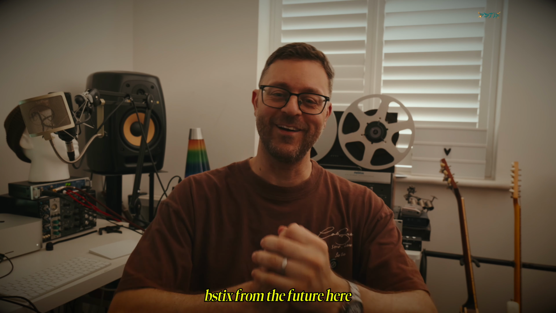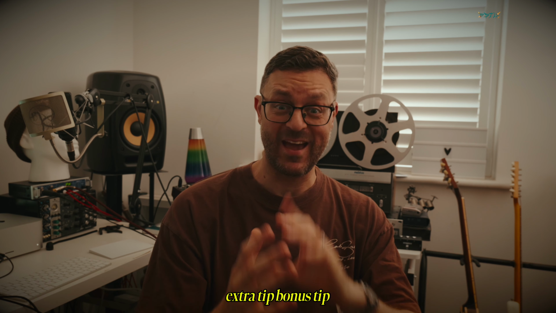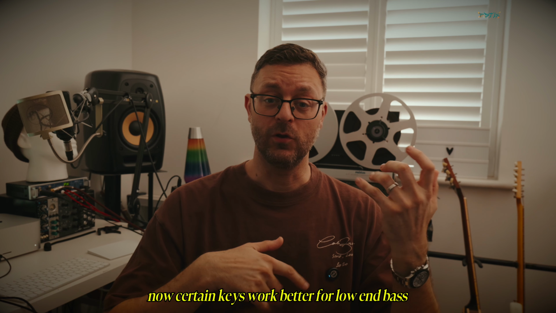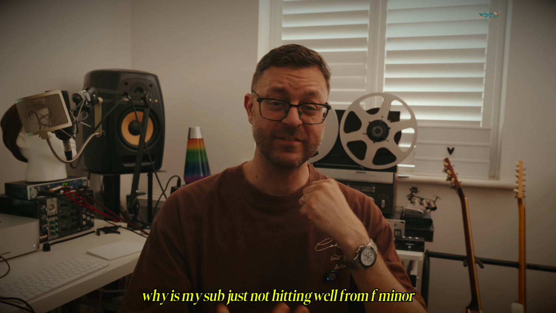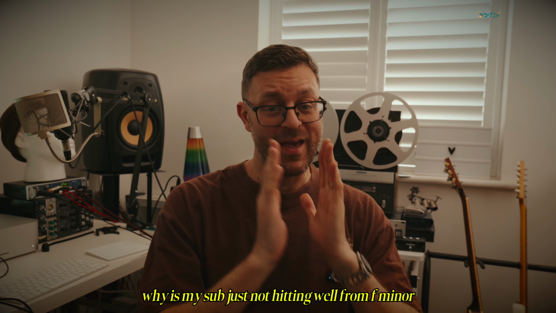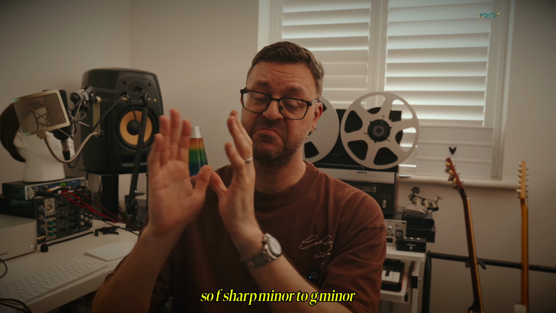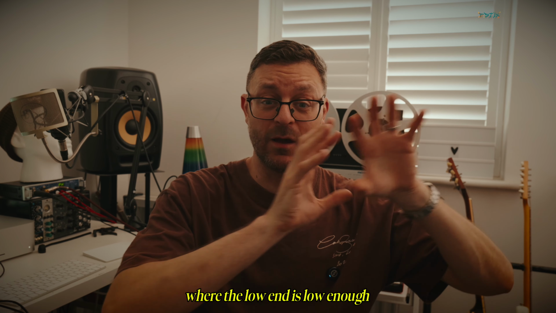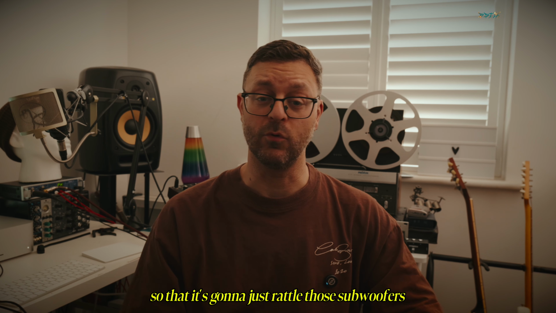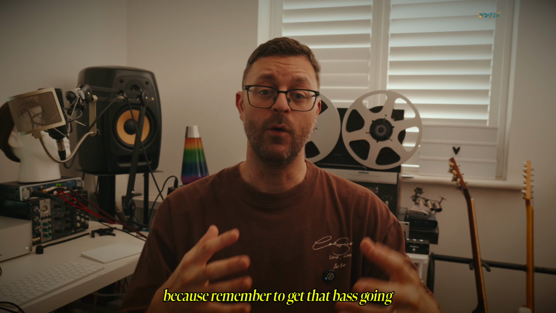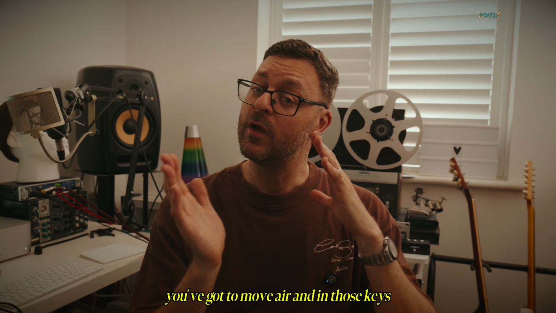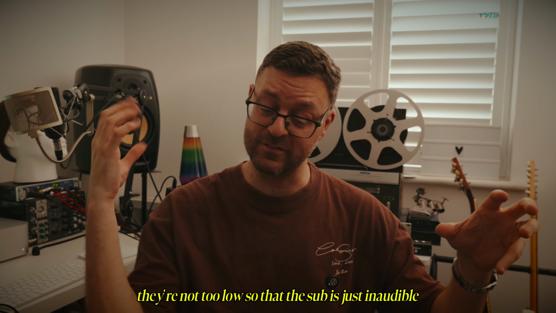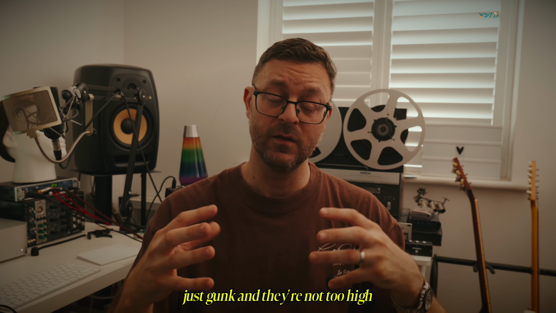Beat Sticks from the future here, just giving you an extra bonus tip. Certain keys work better for low-end bass. You may be thinking, why is my sub just not hitting? Well, from F minor to F sharp minor to G minor is probably the sweet spot where the low end is low enough to rattle those subwoofers, because to get that bass going, you've got to move air. In those key ranges, they're not too low, so the sub is not just inaudible, just gunk, and they're not too high.